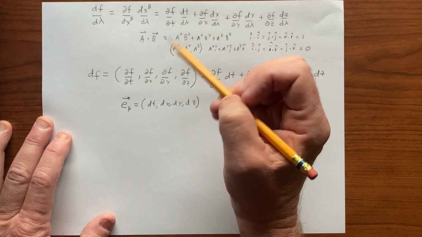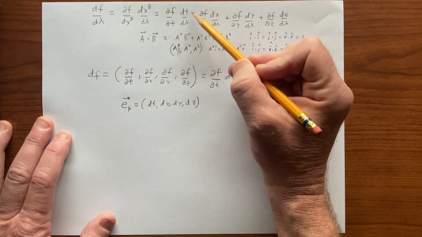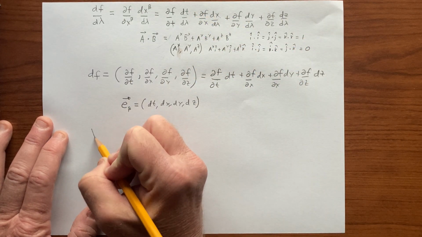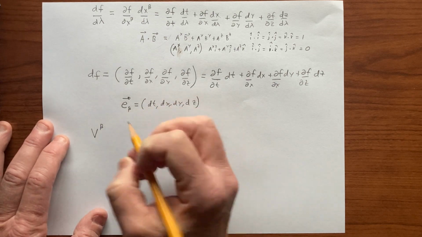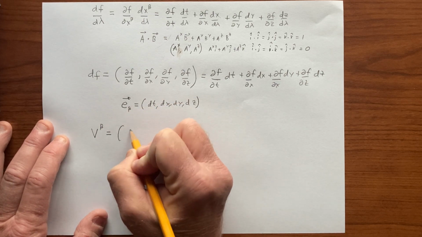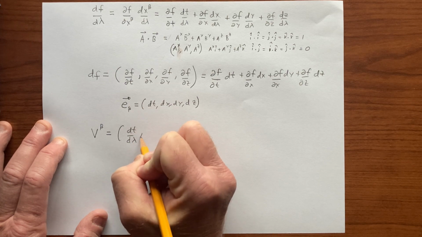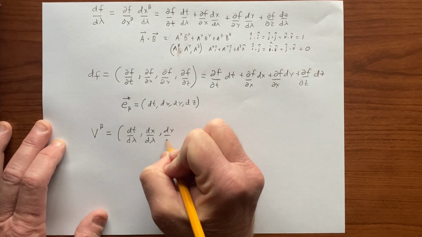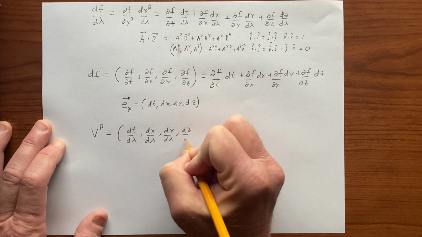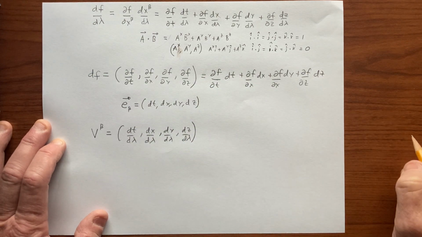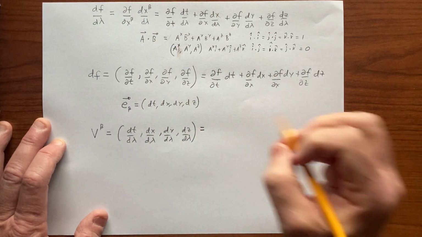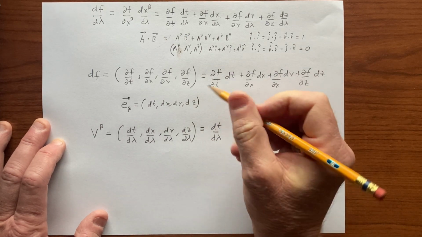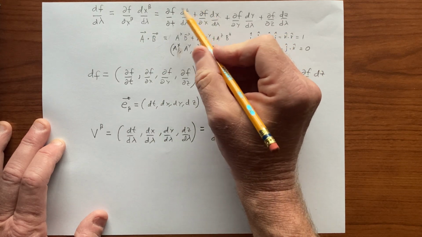And for the components of this other object, here are the components. This is a vector v beta, and the components are dt d lambda, dx d lambda, dy d lambda, and dz d lambda. Or we can write this as dt d lambda d by dt.